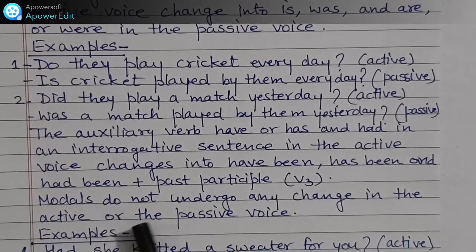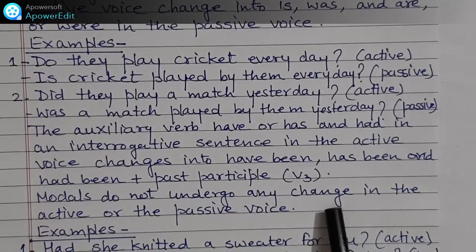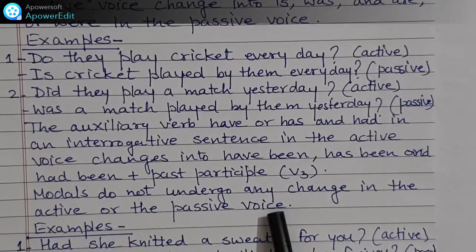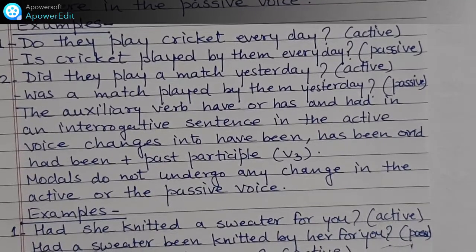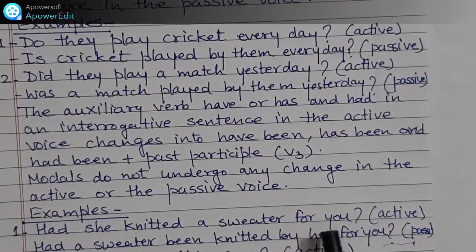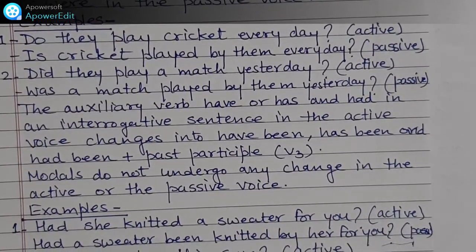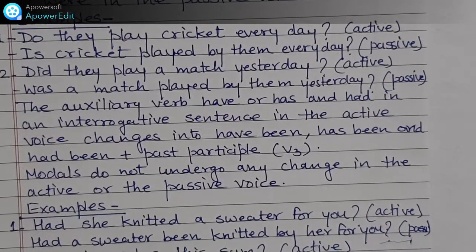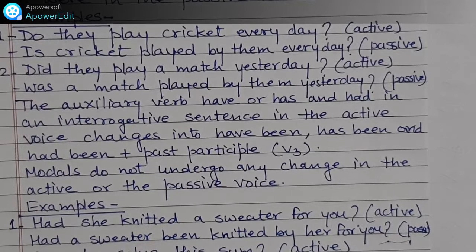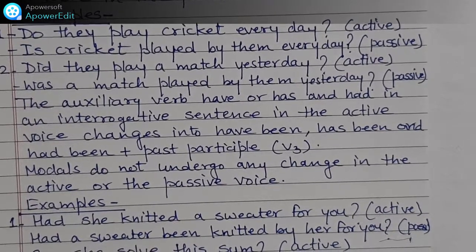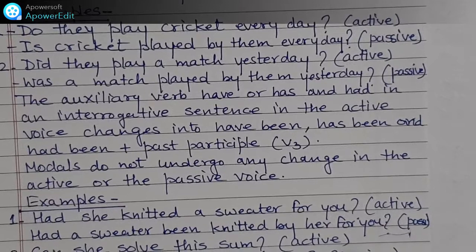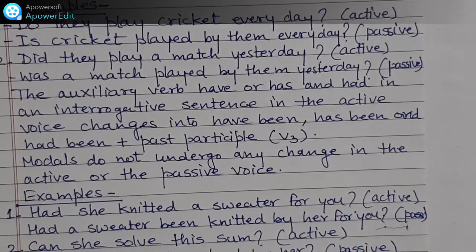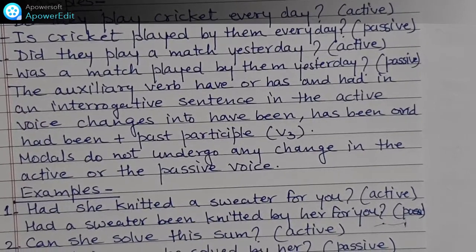Students, modals do not undergo any change in the active or the passive voice. For example, had she knitted a sweater for you? Active voice. Had a sweater been knitted by her for you? Passive voice. Can she solve this sum? Active voice. Can this sum be solved by her? Passive voice.